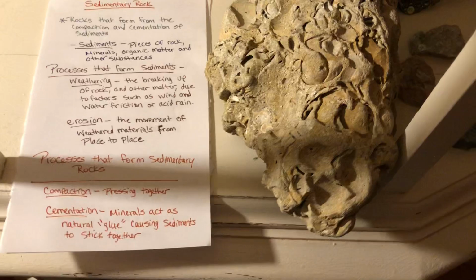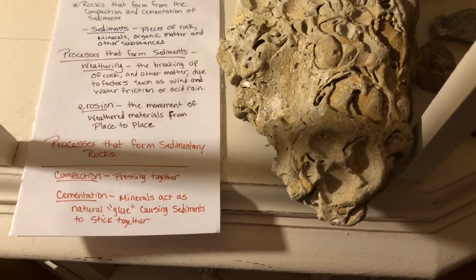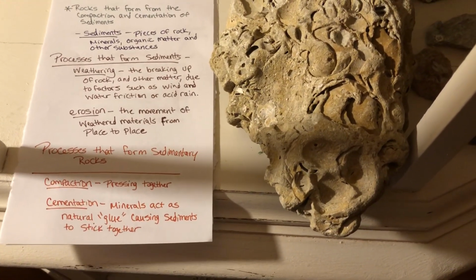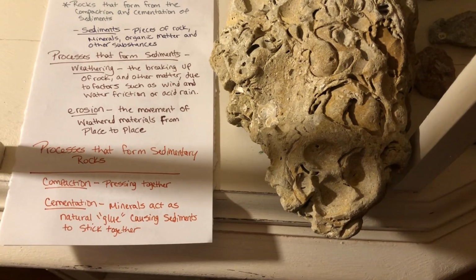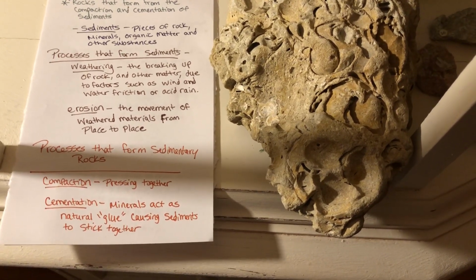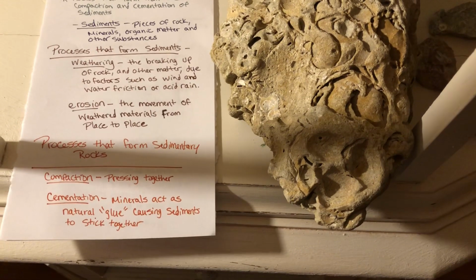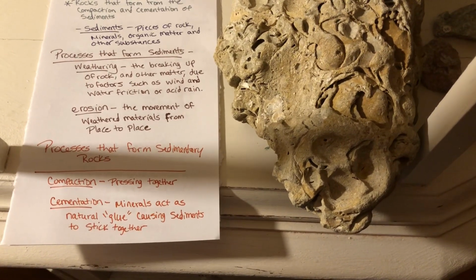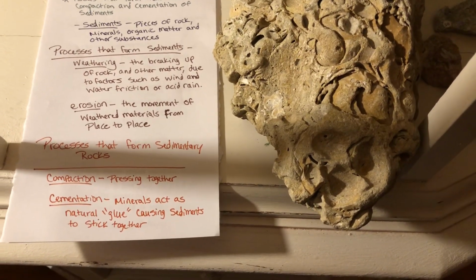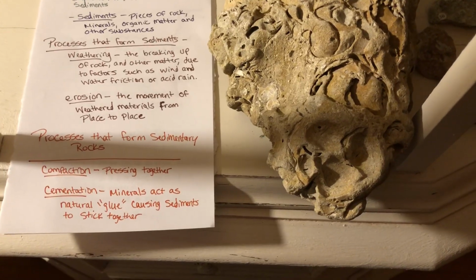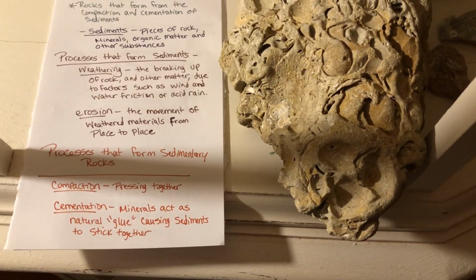Processes that form sediments include weathering and erosion. Weathering is the breaking up of rock and other matter due to factors such as wind and water friction, or even things like acid rain. Erosion is the movement of those weathered pieces from place to place. So weathering can break down other types of rocks, and erosion can move it from place to place.